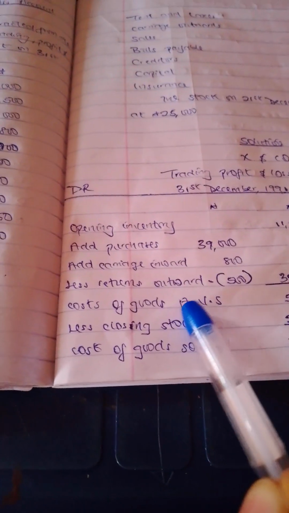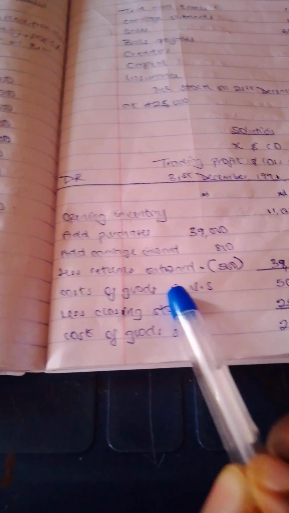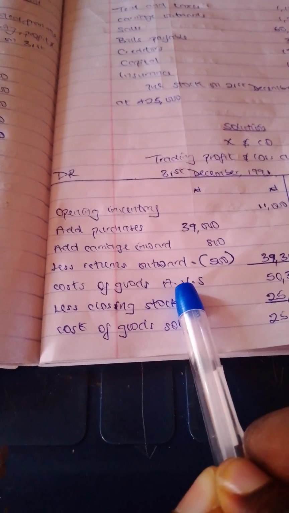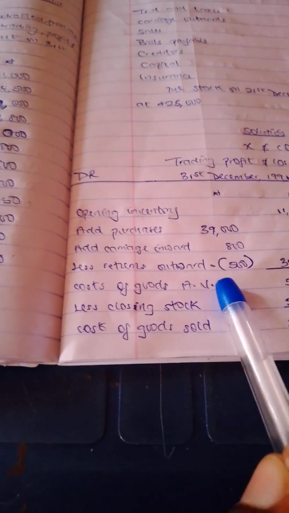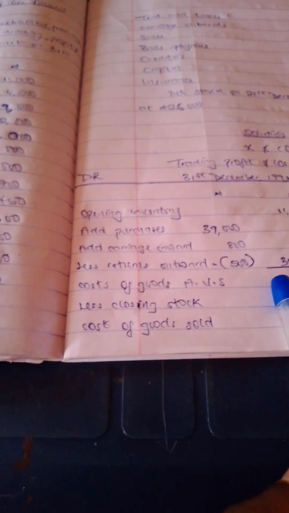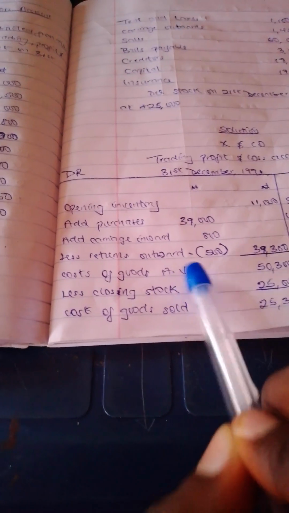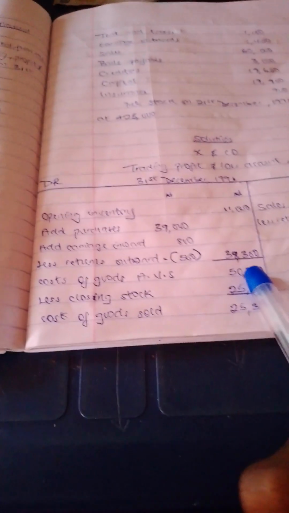I wrote it in short form, AVS. That is cost of goods available for sale. The A and V stand for available, then S stands for sales. You understand? If there's no space to write it in full, you can just write cost of goods AVS, or A dot, in a short form, and the lecturer will understand what you wrote. Then we have this as 50,300.